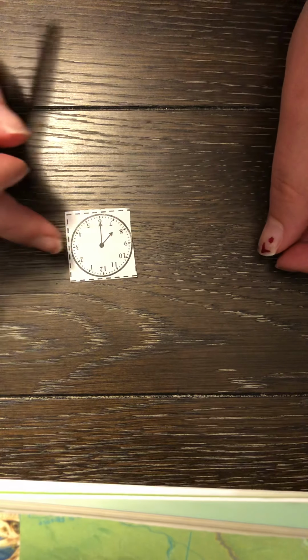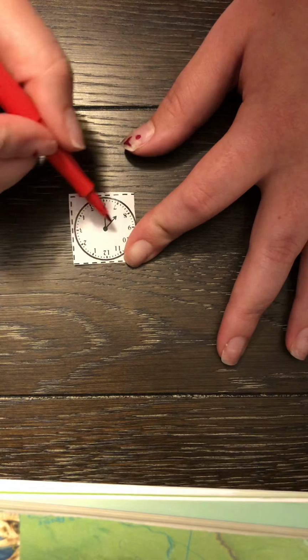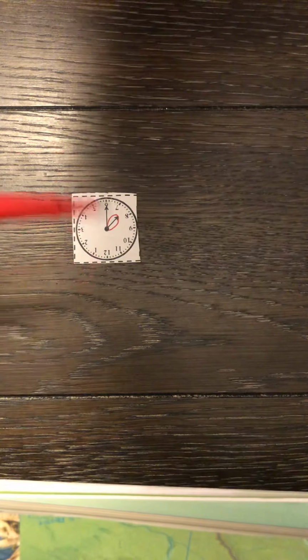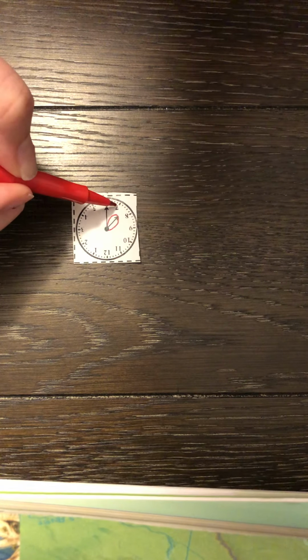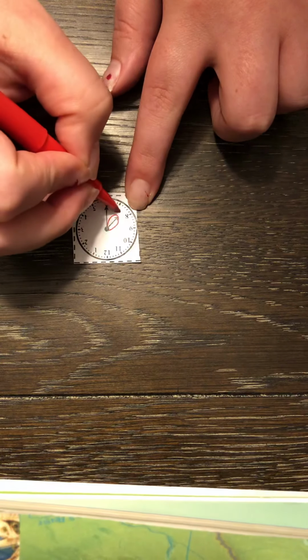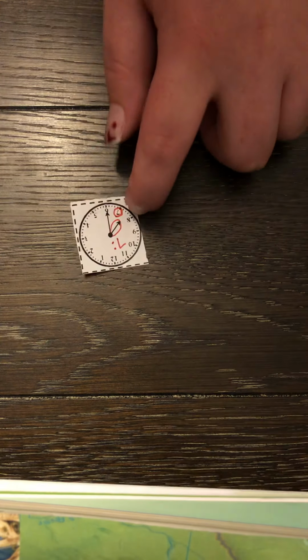Here's one. All right, I need to find my small hand. There's my small hand, so I'm going to circle it. Now, it's not pointing at one number, it's between two numbers. It's between the 7 and the 8. Out of 7 and 8, 7 is the smallest number. So I'm going to circle 7. So I'll write 7 here, dot, dot.